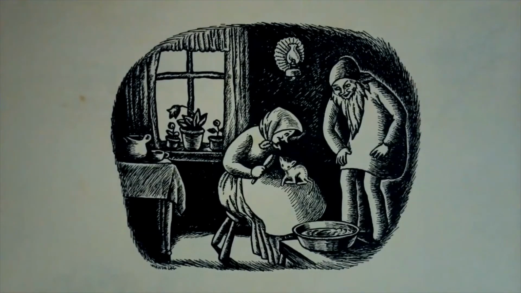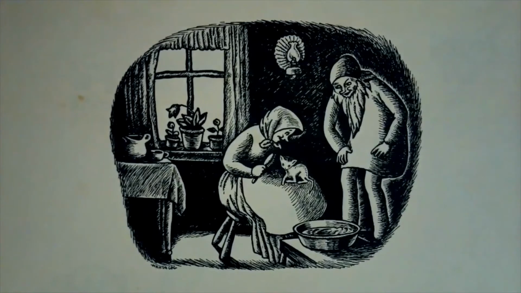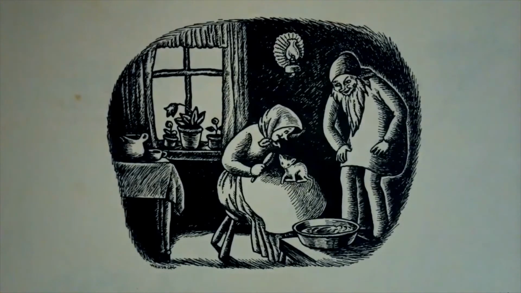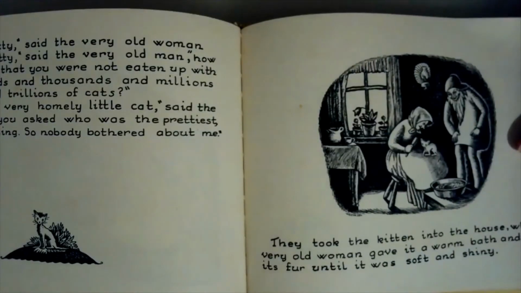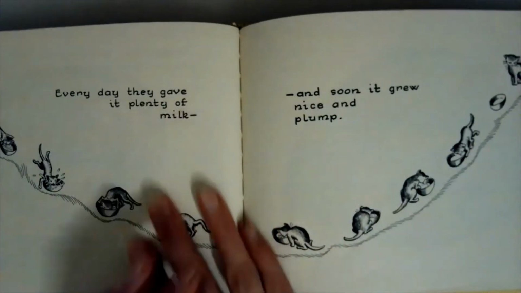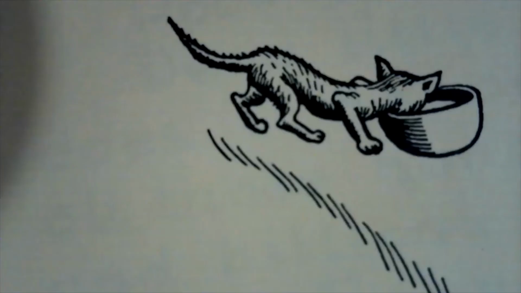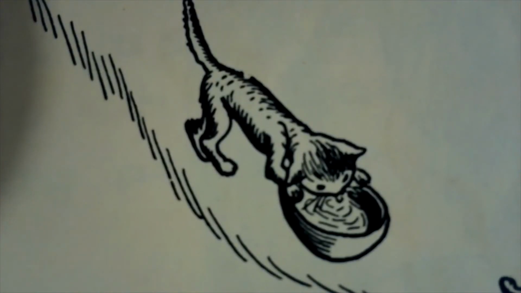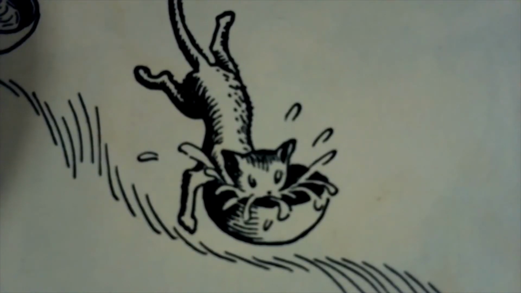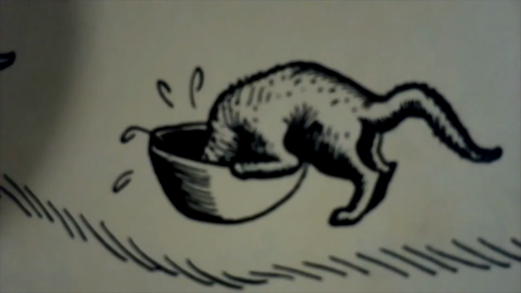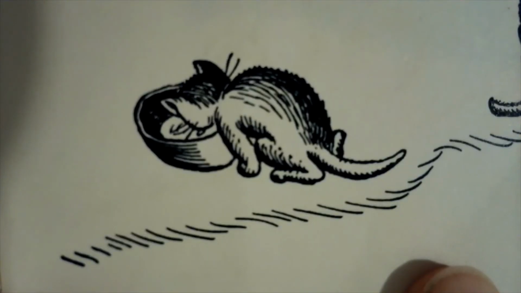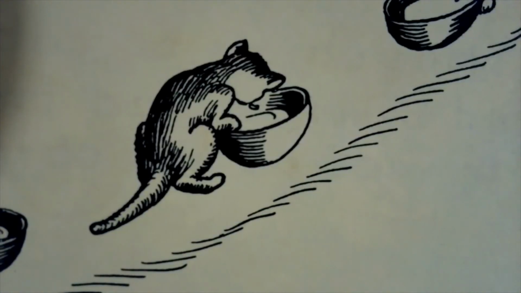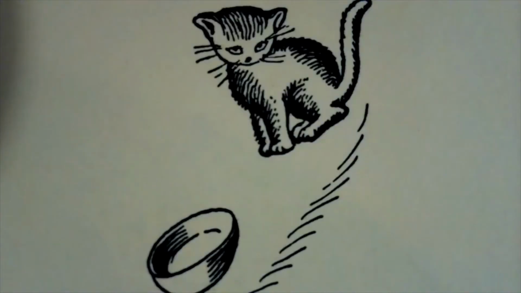They took the kitten into the house, where the very old woman gave it a warm bath and brushed its fur until it was soft and shiny. Every day, they gave it plenty of milk, and soon it grew nice and plump.